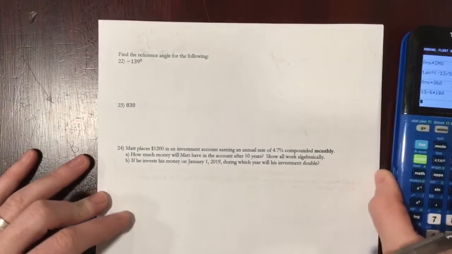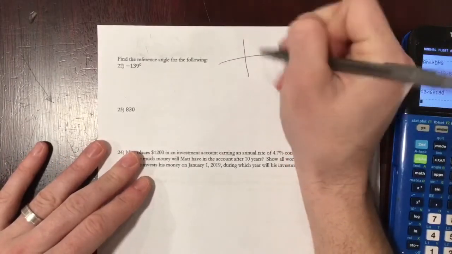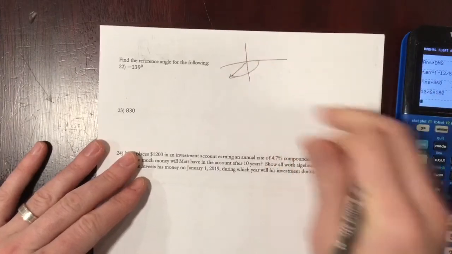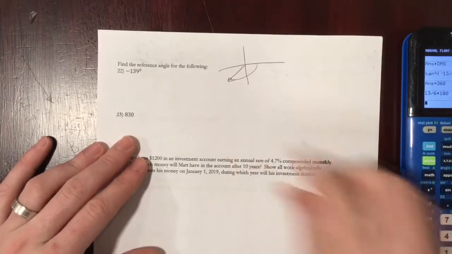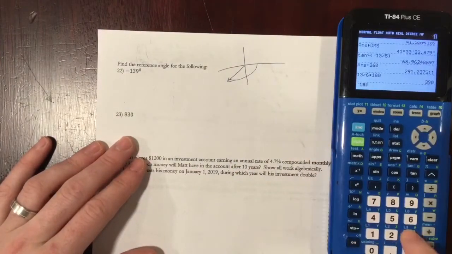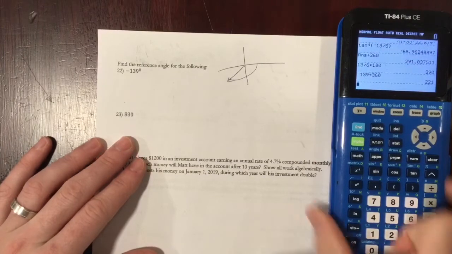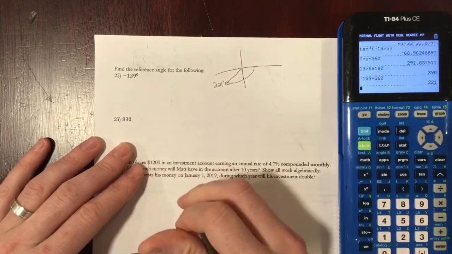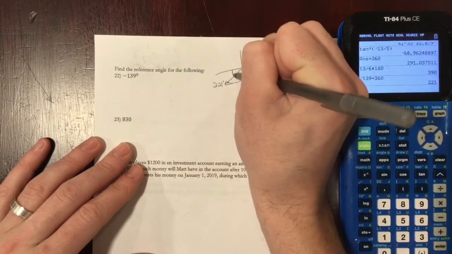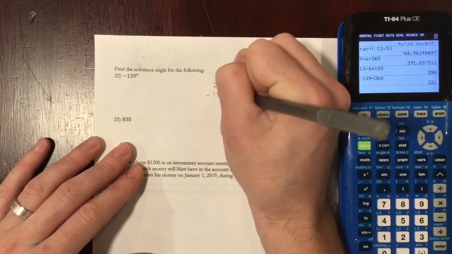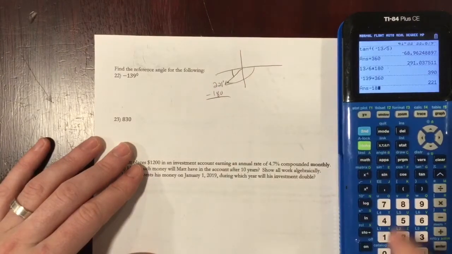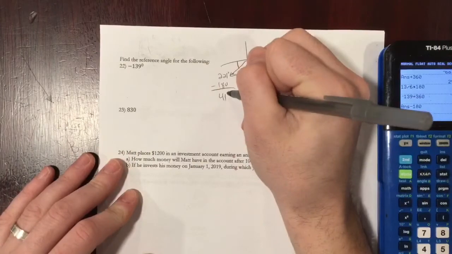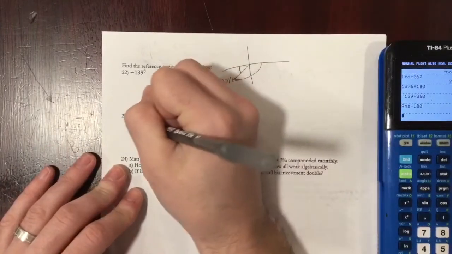Reference angle in the following, so 139 degrees. 139 is about right here. If I found a coterminal angle to this, if I had -139 plus 360, gives me 221 degrees. And the reference angle is here, in which case I would subtract 180 from it. 41. So my reference angle will be 41 degrees here.